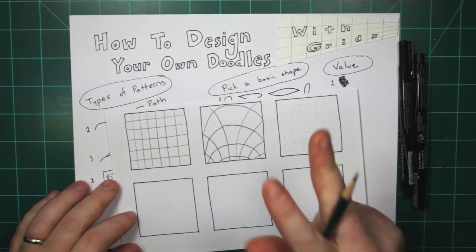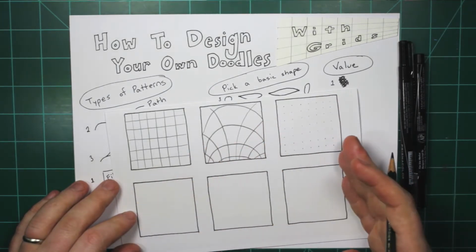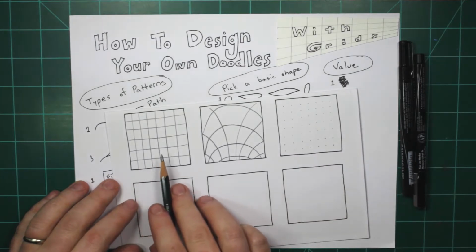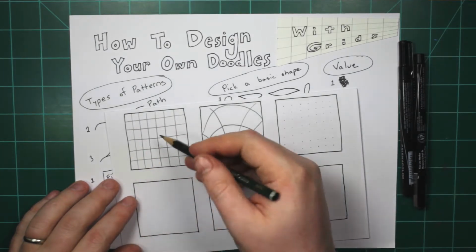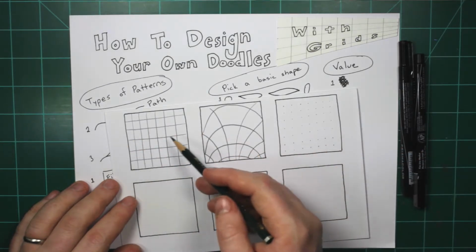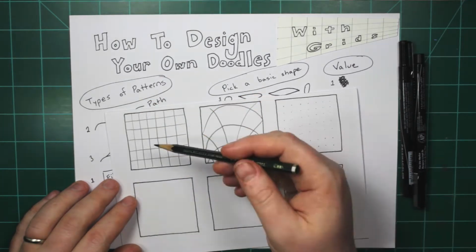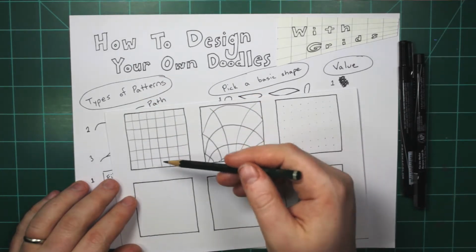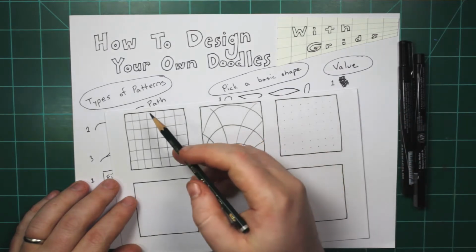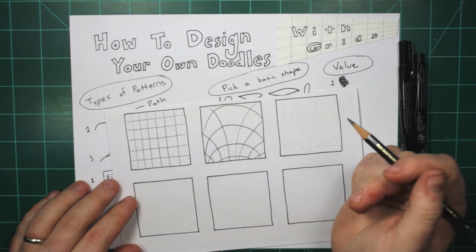So here I've drawn three different types of grids, and I want to take a moment to just talk about each type. The first one is just a plain, normal, average, everyday grid, just simple rows and columns. It was made just by having straight lines that go horizontally and vertically. I tried to get the squares about the same size. Some of them are a little bit larger, some of them are a little bit smaller, but I tried to get them about the same size.